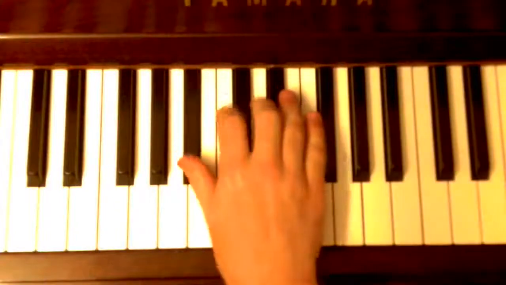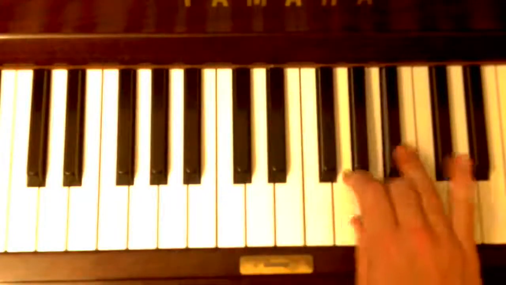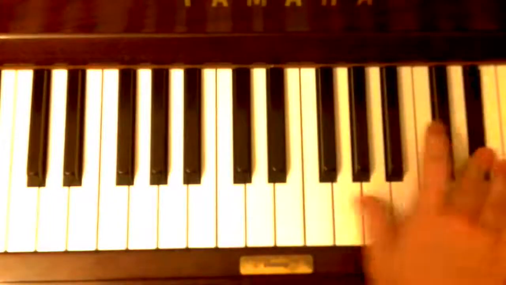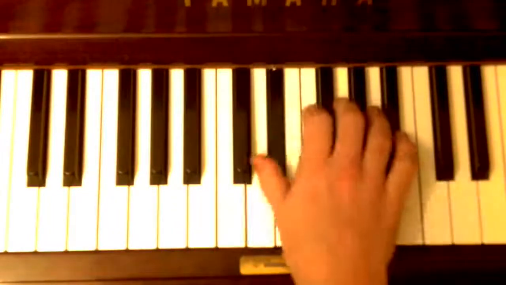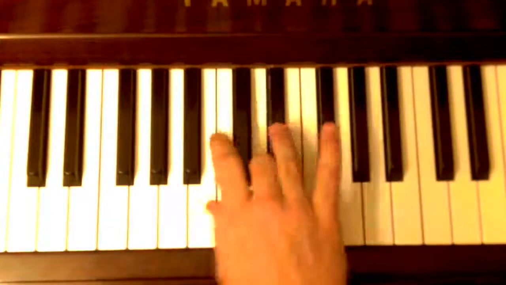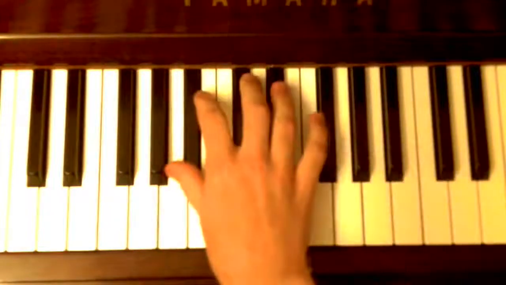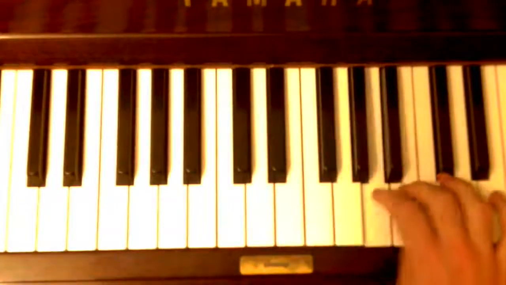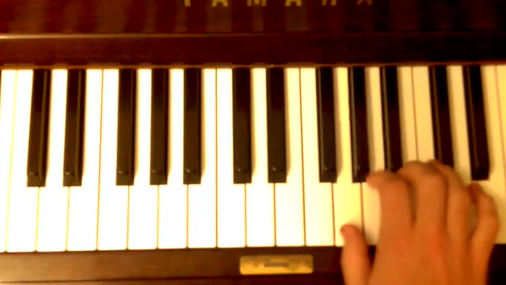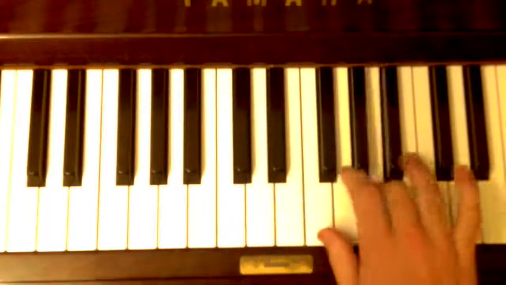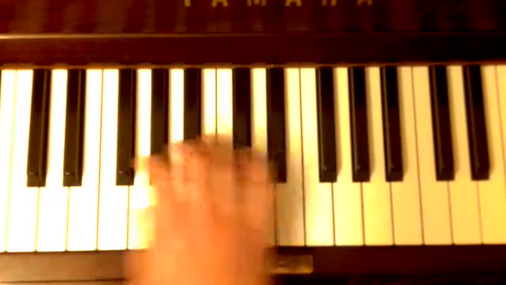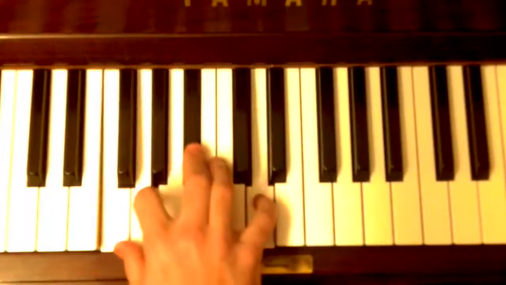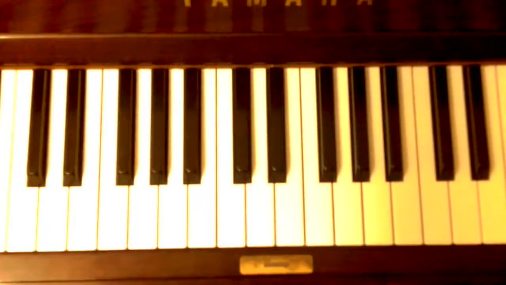Here's the second A section. Right on the last A section.